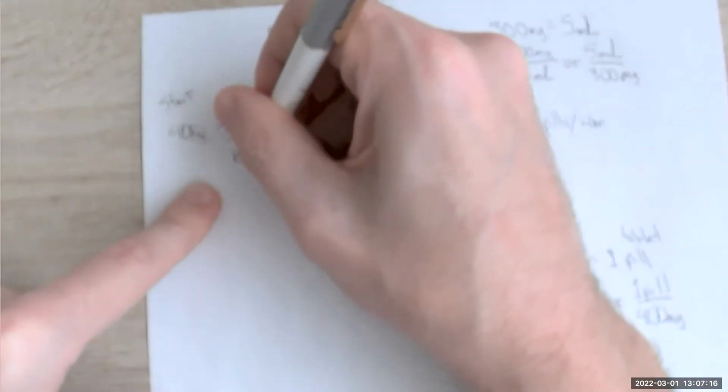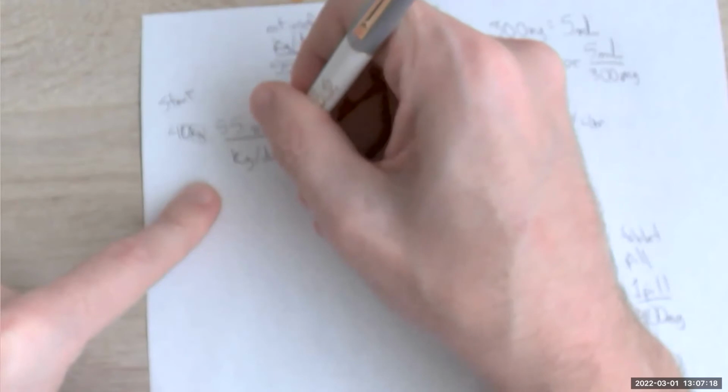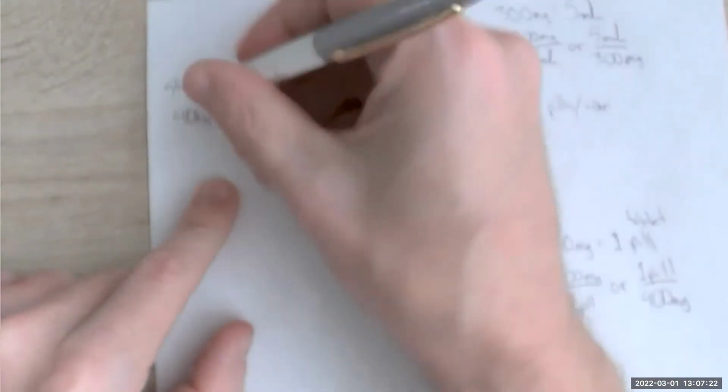To cancel. So then what I've set up is my kilograms cancel. The next one, and this is where you're going to have to use some intuition. This is where it might be a bit of guess and check.